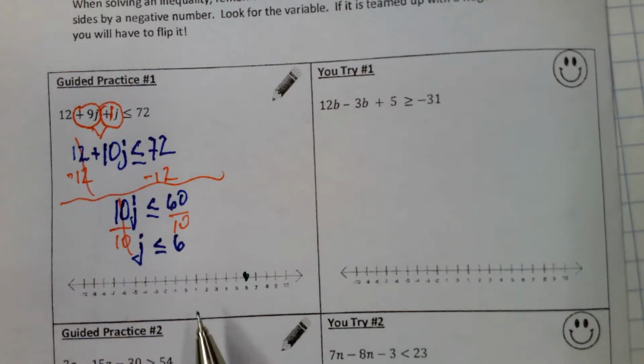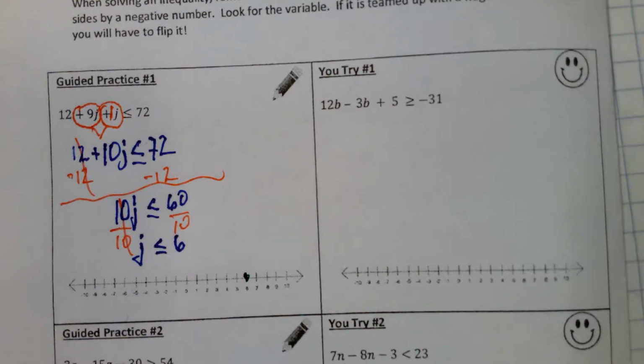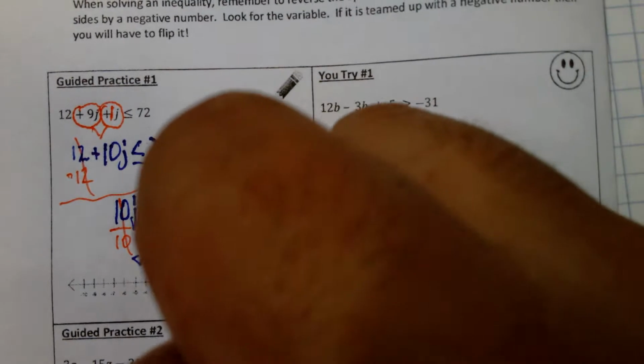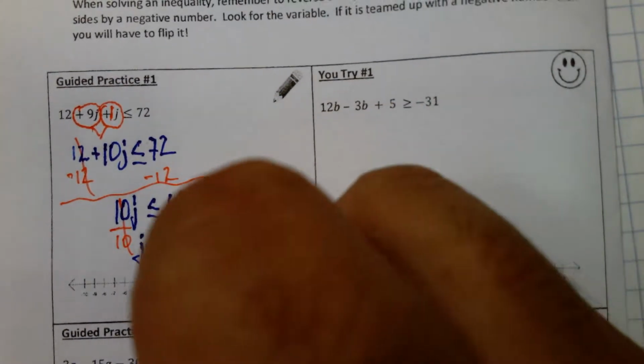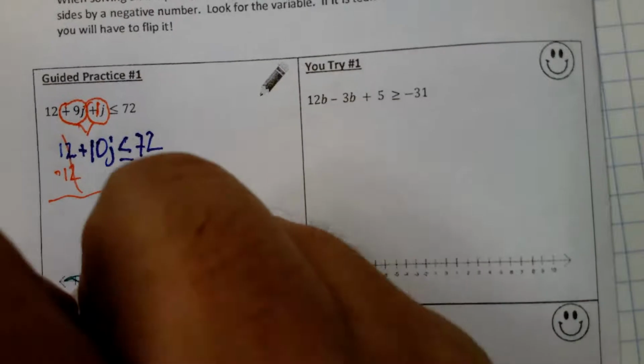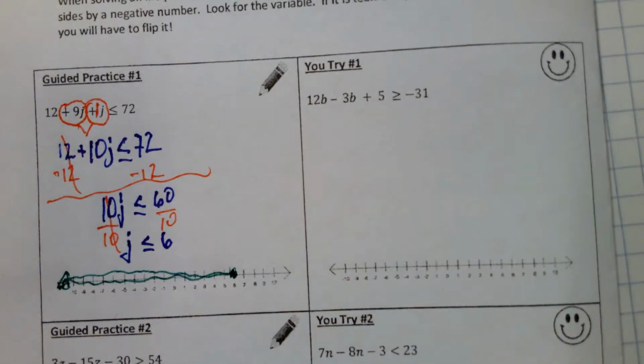Is it an 8? No, 1, 2, 3, 4, 5, 6. It looks like an 8, but if you count from 0, you'll see it's a 6. Sorry, it didn't come out so clear. And then closed point, everything this way, on to negative infinity.